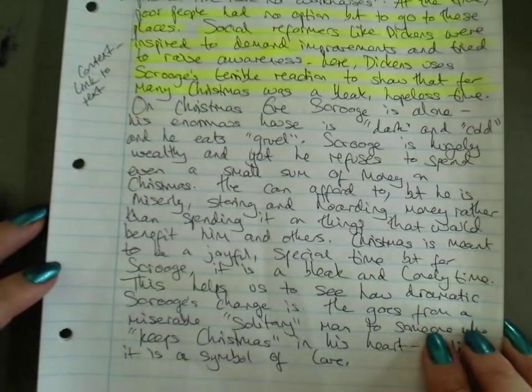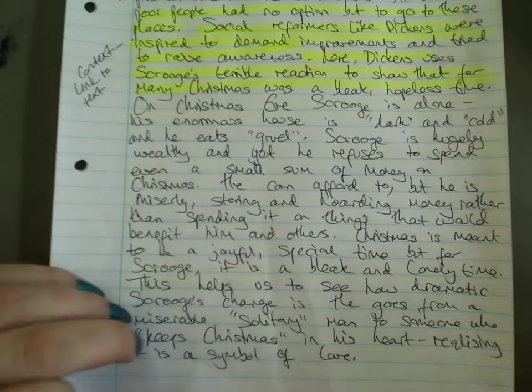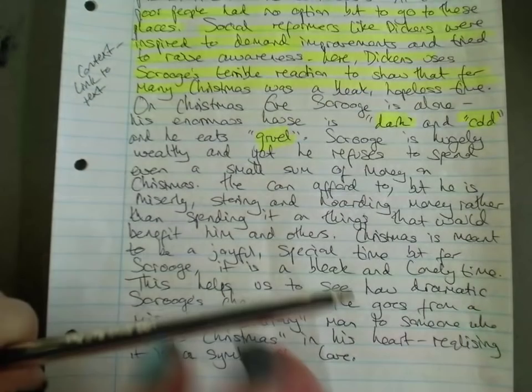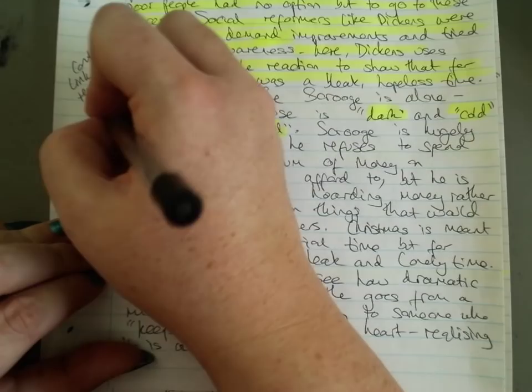On Christmas Eve, Scrooge is alone. His enormous house is dark and cold, and he eats gruel. You know, I think at the top end, I want to see students using embedded quotes like that. Okay.